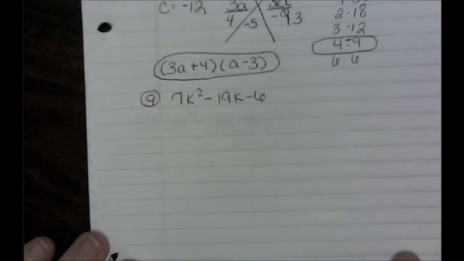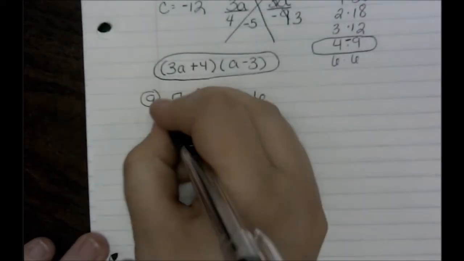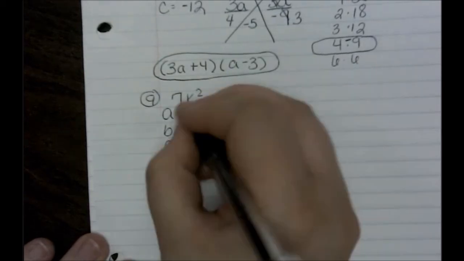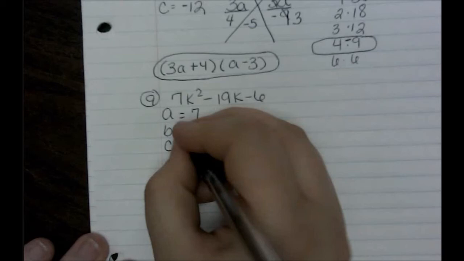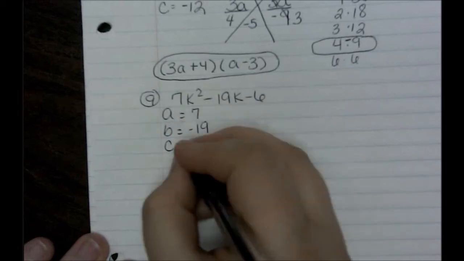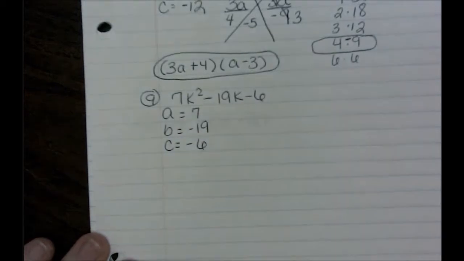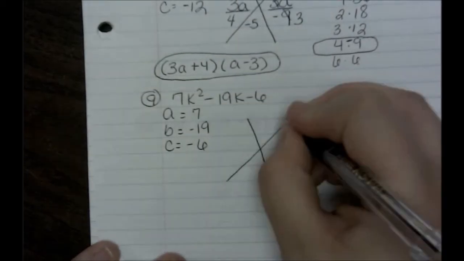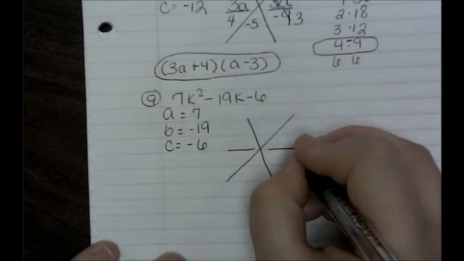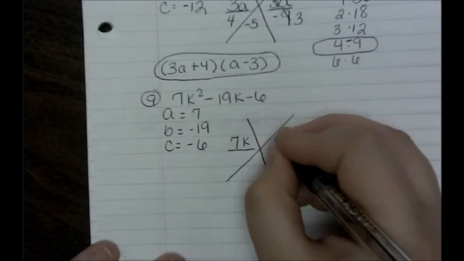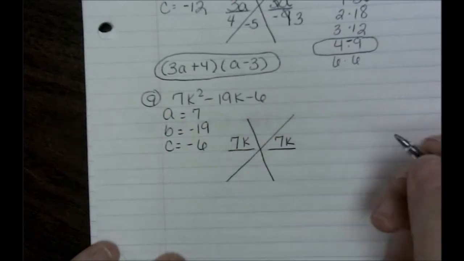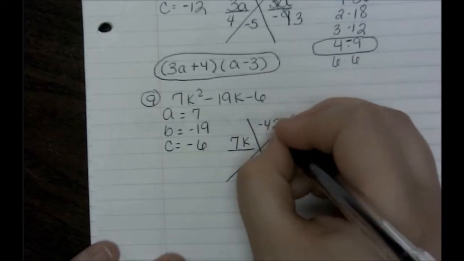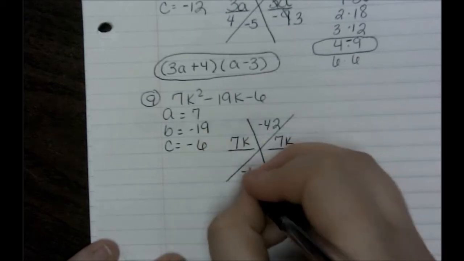Number 9, identify your a, b, and c. A is 7, b is -19, c is -6. So I'm going to draw my x. Our 7k goes up top. A times c is -42. Our b is -19.